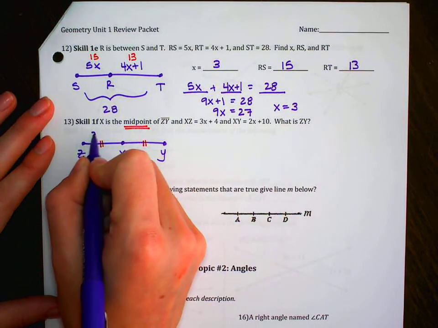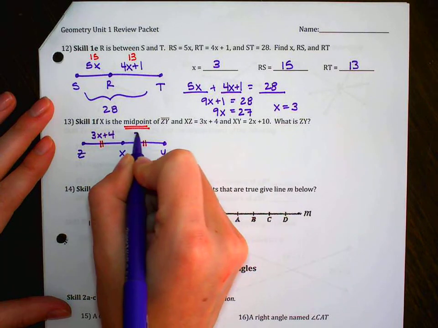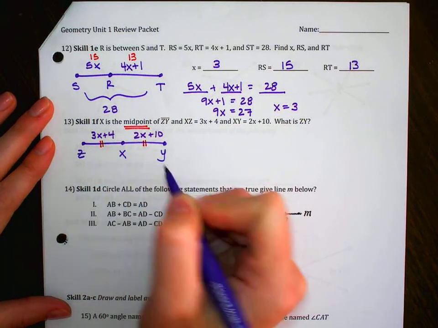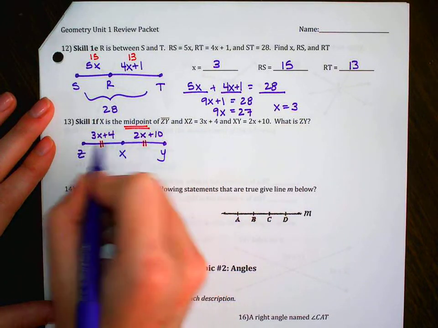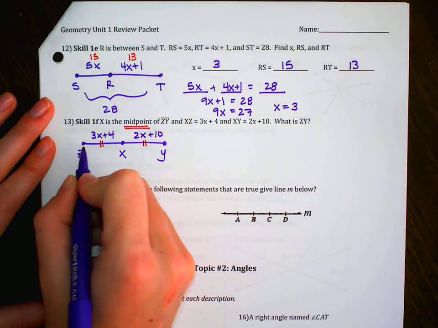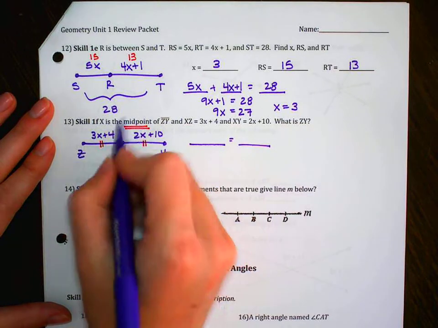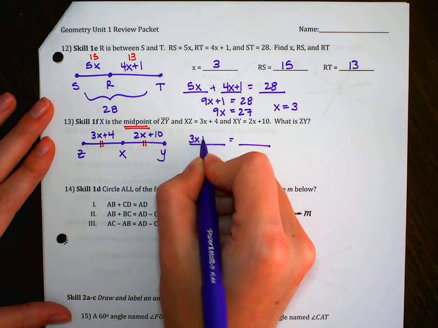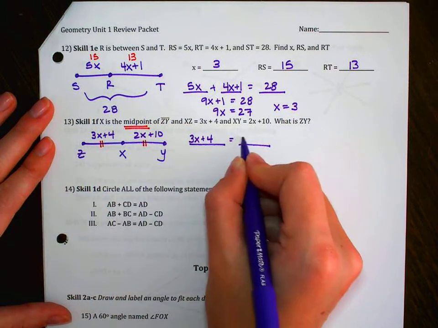XZ was 3x plus 4 the length. The length of XY is 2x plus 10. So to figure out what x is, we need to set these equal because of the midpoint. We know that this is the same as this. We have a blank equals blank because of that word midpoint. We know that this segment is congruent. It's the same length as this segment.